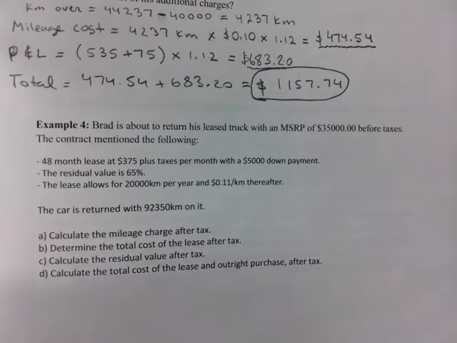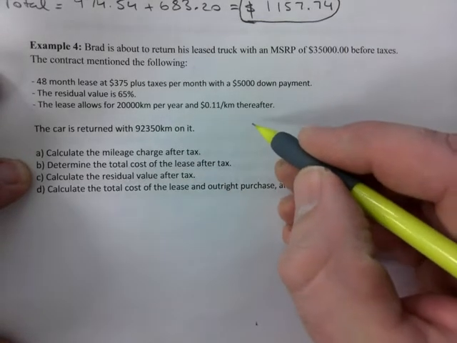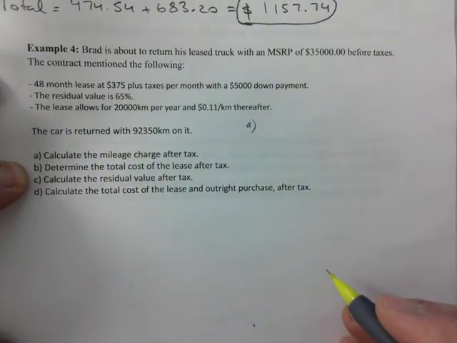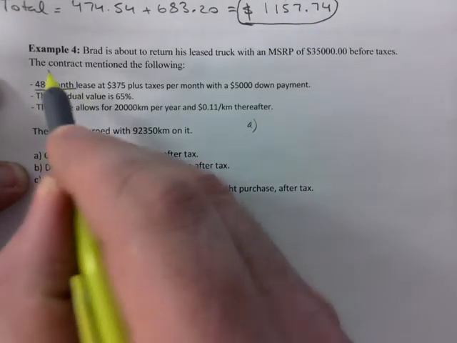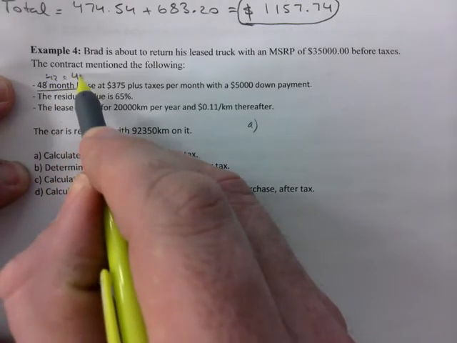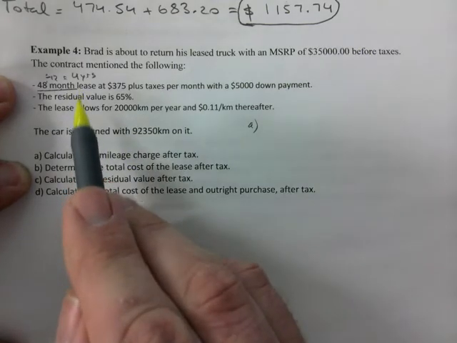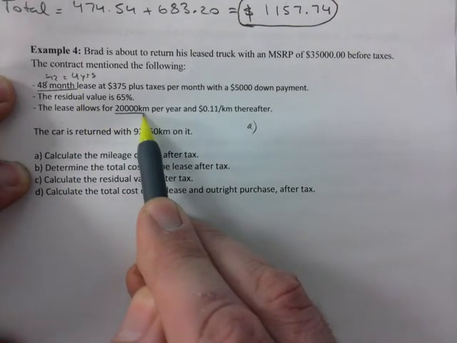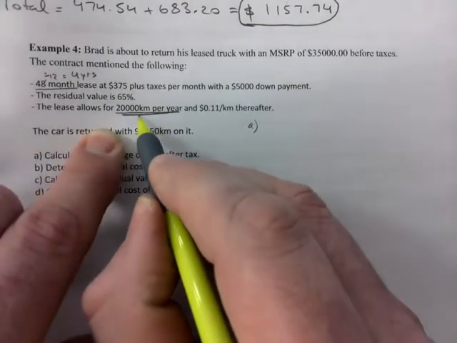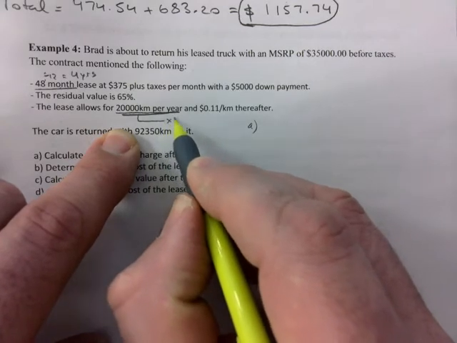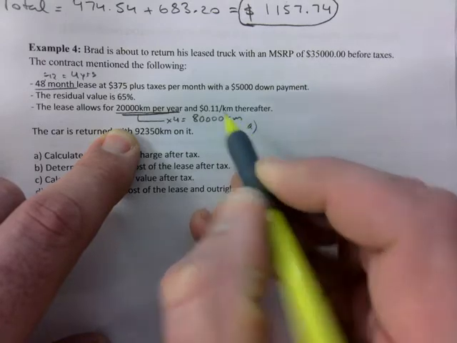Let's see. So the mileage charge, we're going to do that here. First of all, I need to figure out how many kilometers am I allowed to drive. So 48 months, if you divide that by 12, right, that's 4 years. So you should always be able to go back and forth, no problem. And so we're allowed 20,000 kilometers per year, right? So I will take that, multiply that by 4, and so that's 80,000 kilometers allowed.